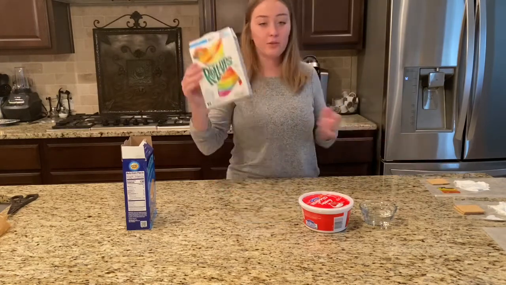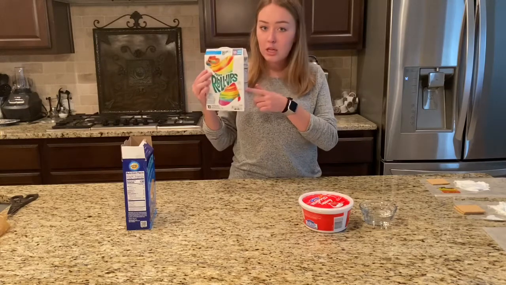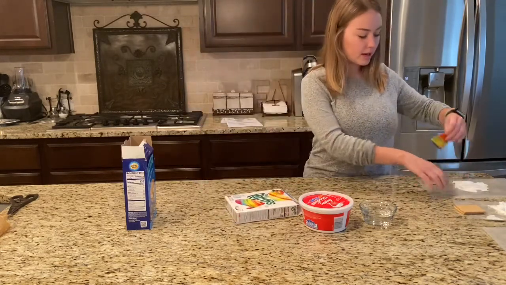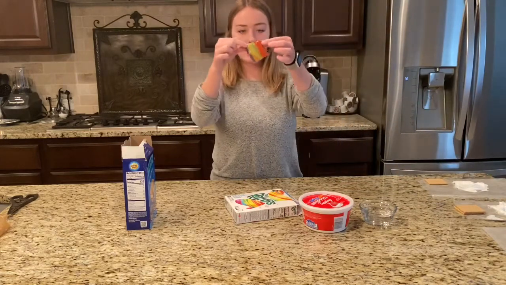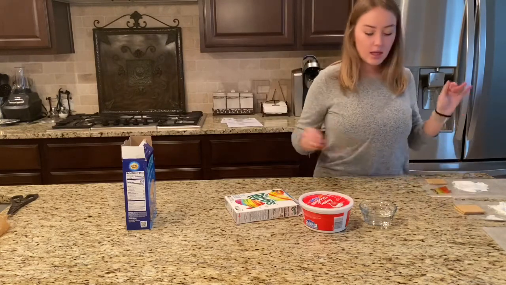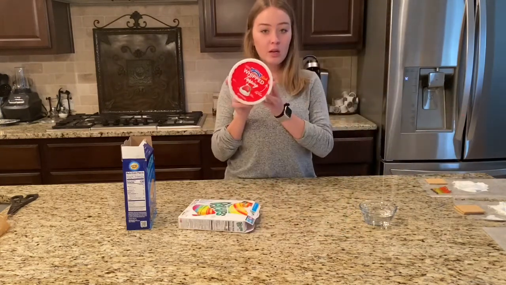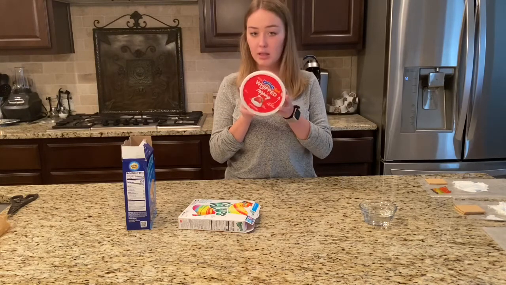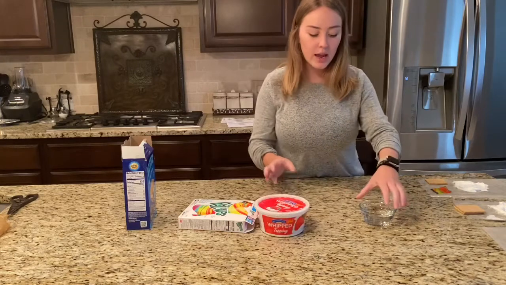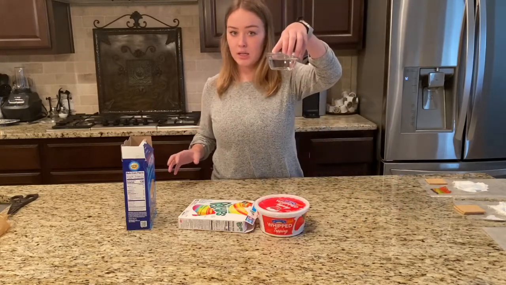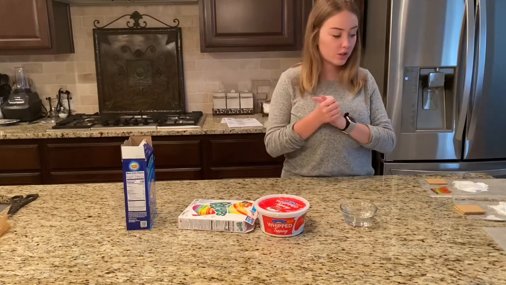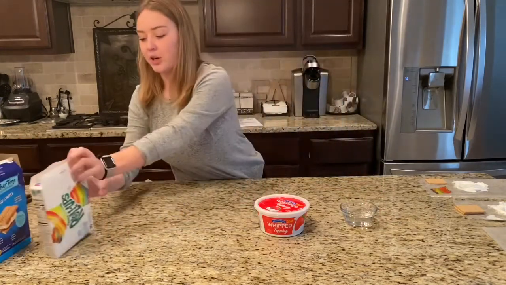Next, we have the fruit roll-ups, which are gonna simulate the oceanic crust, and what you do is you unwrap it, and then you cut it into fourths. So it's basically the same size as the graham crackers. And then next we have Cool Whip, which is going to simulate the lithosphere, like we said in the PowerPoint. And then we just have a cup of water that we're gonna need during the experiment. So to start off, we're gonna put all of our ingredients over here.